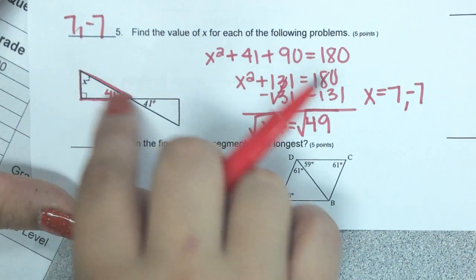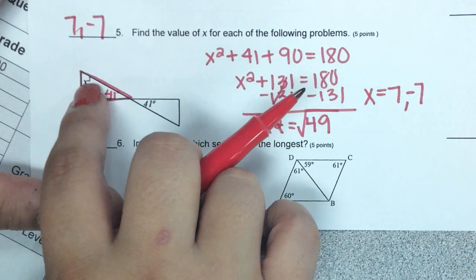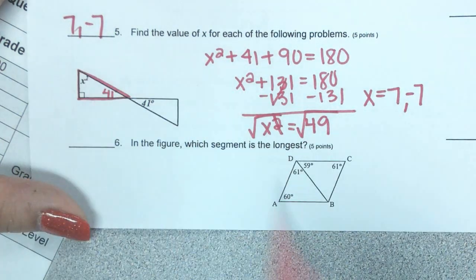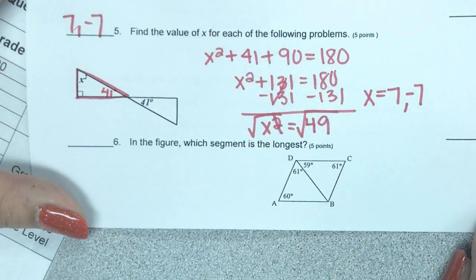Also, you could have done this easier. You could have just calculated that and realized x squared equaled 49. You didn't need to do all this. So if you did that as well, you're still going to get 7 and negative 7.